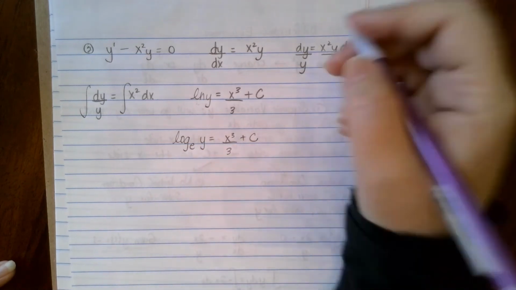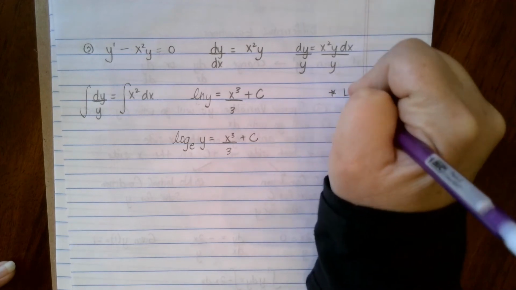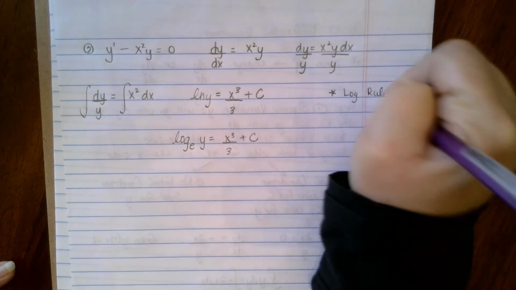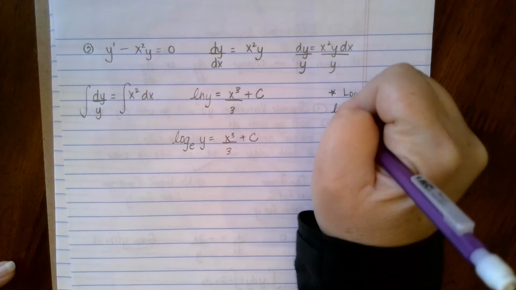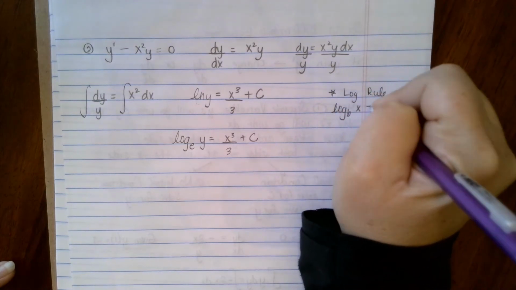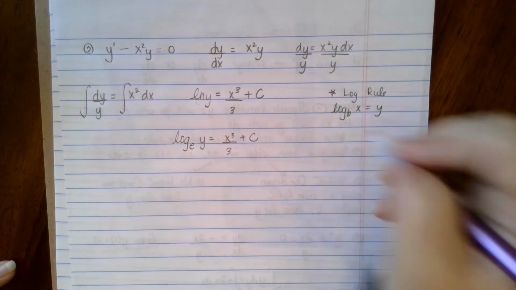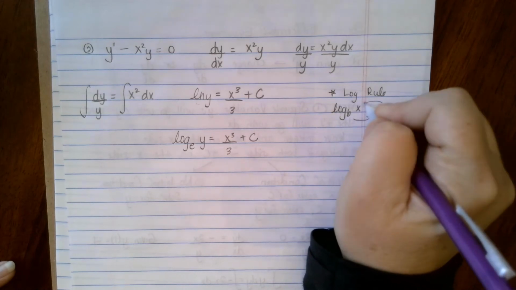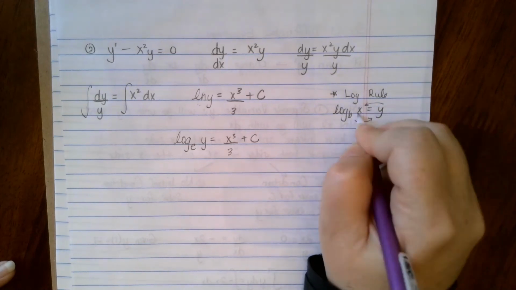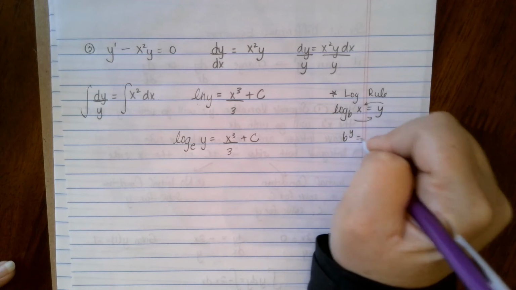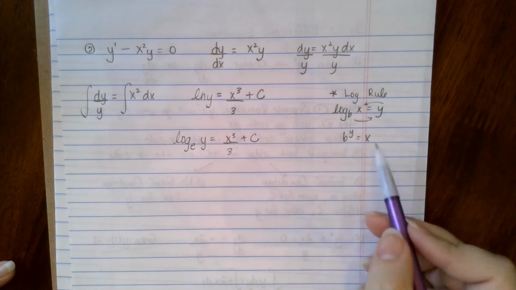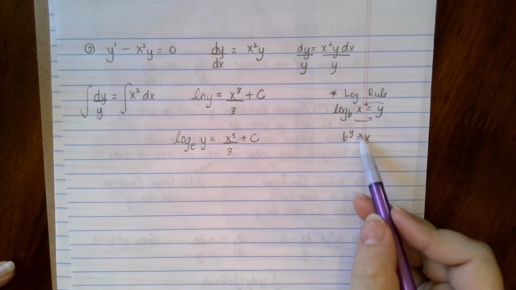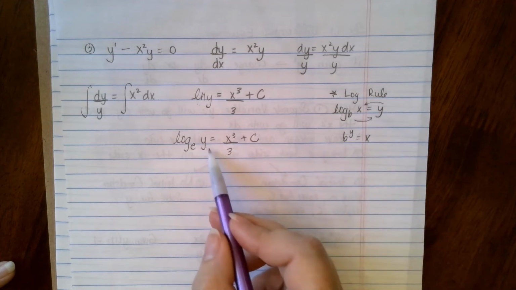Now, over to the side, let's remember our log rule. If you had log base b of x is equal to y, remember our log loop? We said b raised to the y equals x. We're going to do this log rule with this right here.